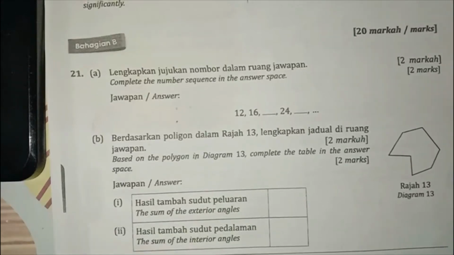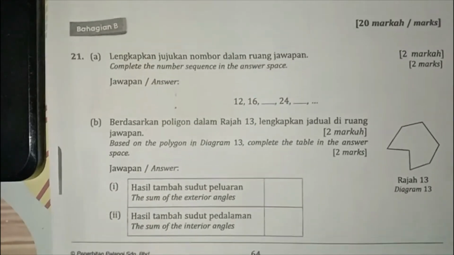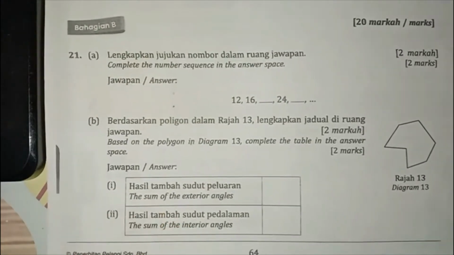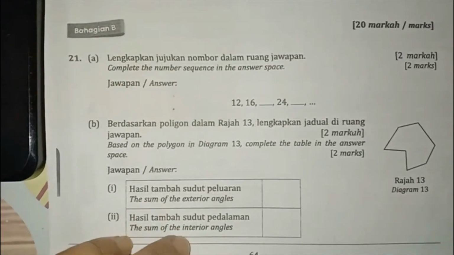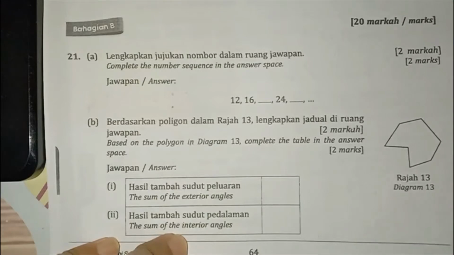Okay, continue revision Form 2, Maths Form 2. So this one is for Section B, number 21A. Complete the number sequence in the answer space.